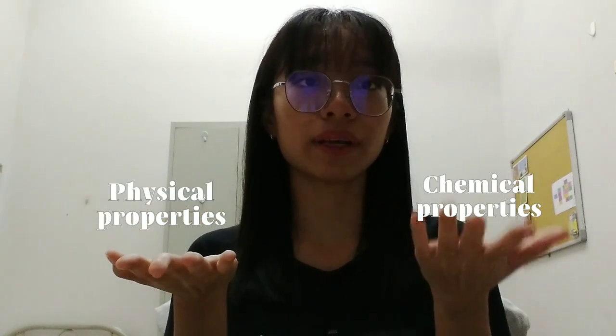Without further ado, let us get into the unique physical properties and chemical properties of chlorine. For the physical properties of chlorine, it is a greenish yellow at room temperature and atmospheric pressure, just like in this picture here. It is also 2 times heavier than air, which is kind of fascinating for me when I found out about it.